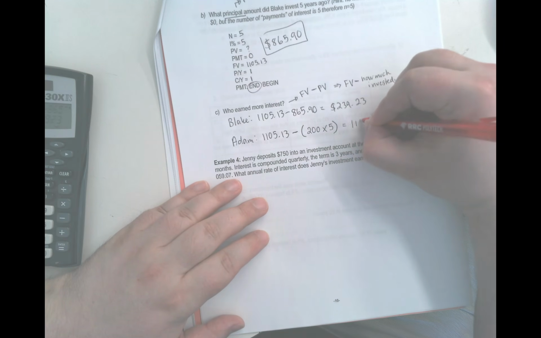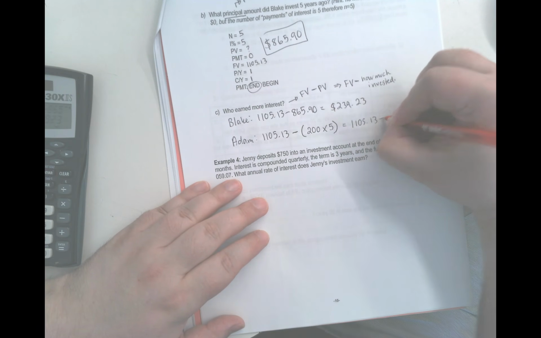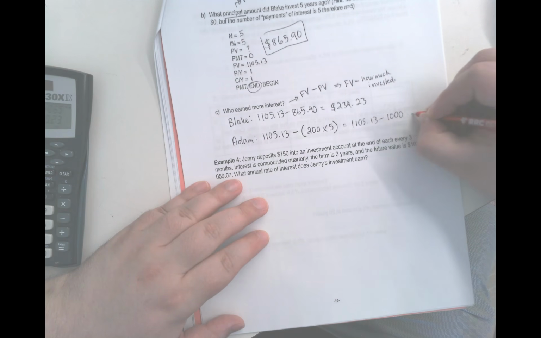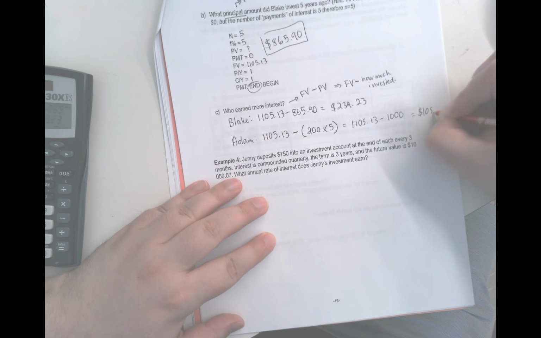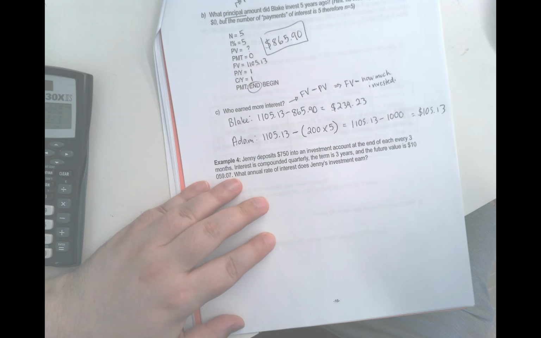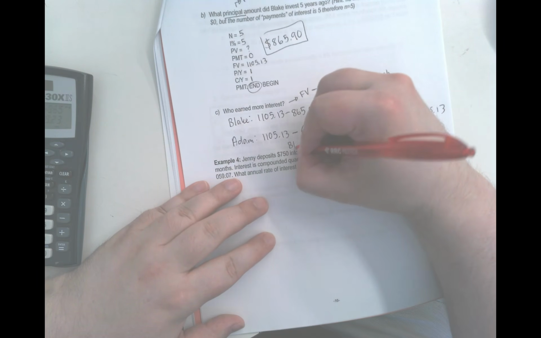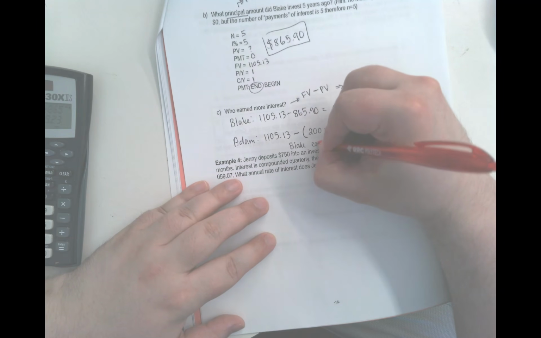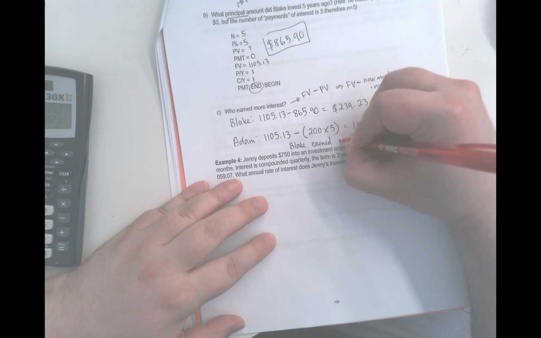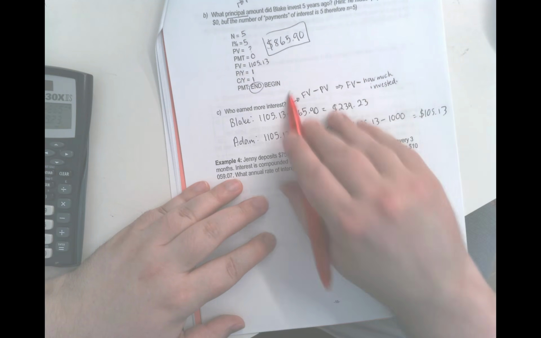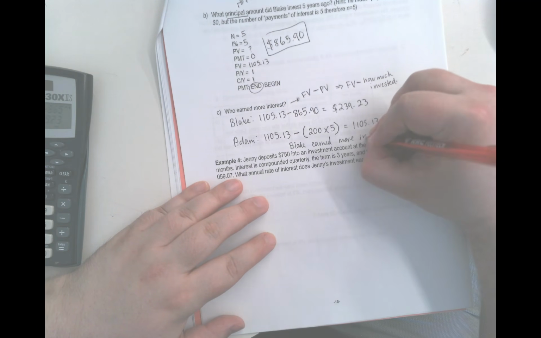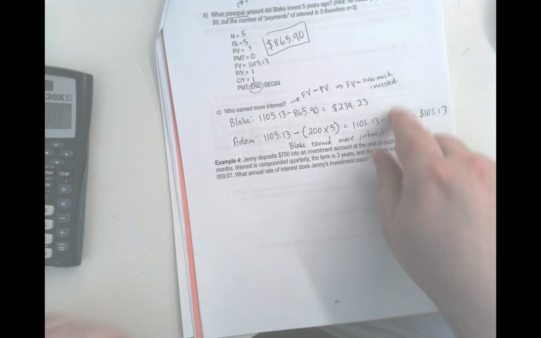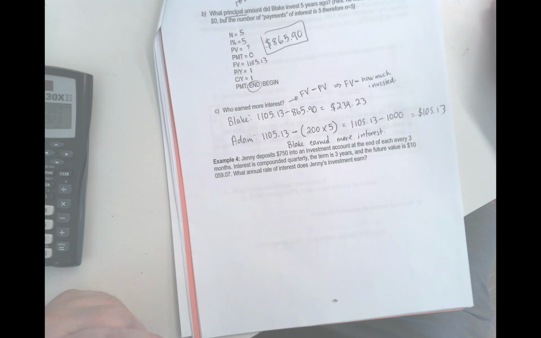Okay, so this is $1105.13 minus 1,000, which is $105.13. So at the end of the day, Blake earned more interest. All right, and writing this formula down on how to calculate the interest might be a good idea to write on a cheat sheet, especially the different variations between the interest calculations.